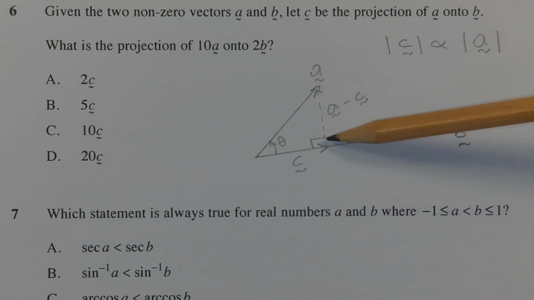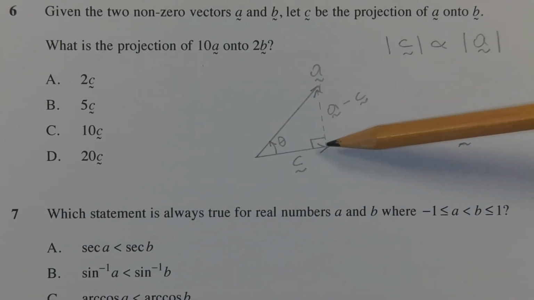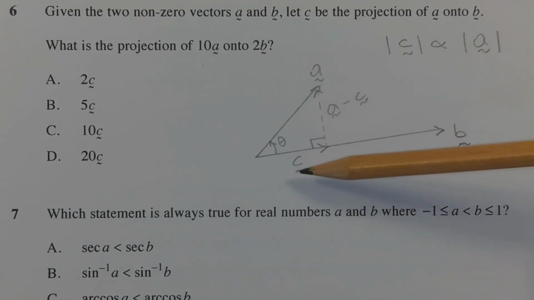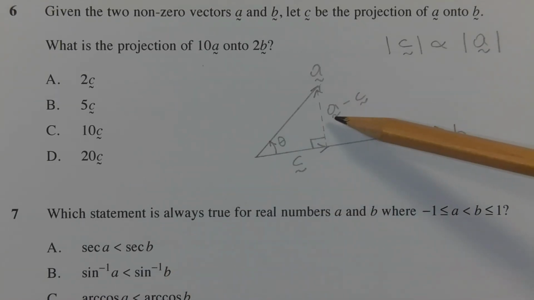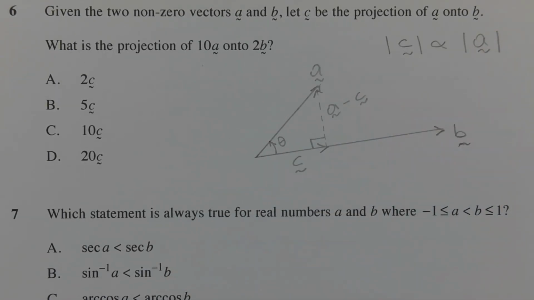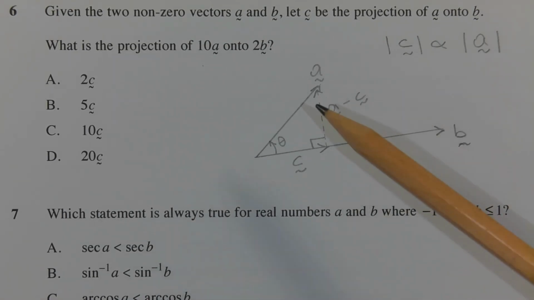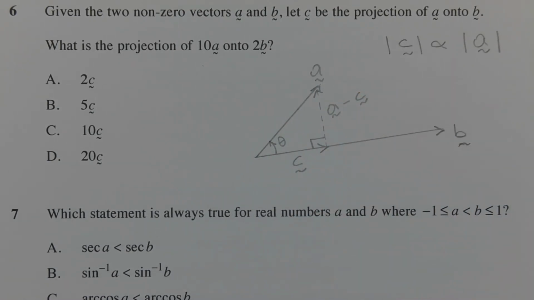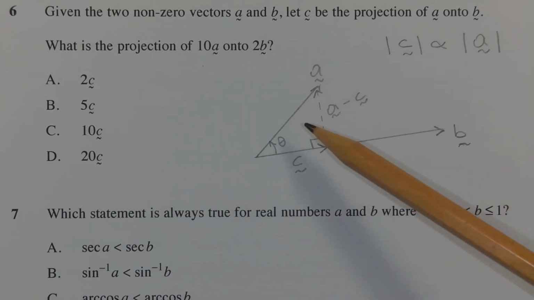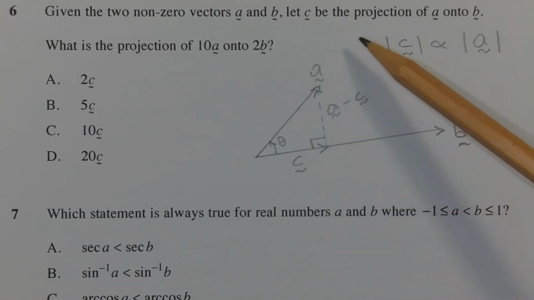Now this dotted line here represents the difference between vector A and vector C, which is vector A minus vector C. Now for the purposes of this explanation, vector A minus vector C is irrelevant. What is important though is that the direction of vector A relative to vector B remains fixed, and we're interested in what happens when vector A is increased in length.